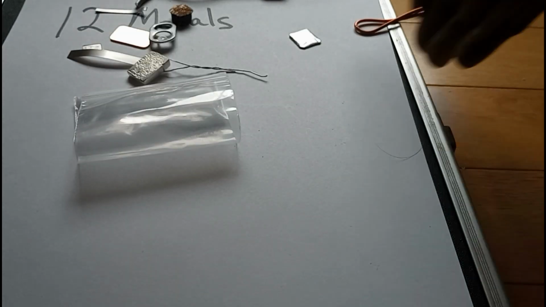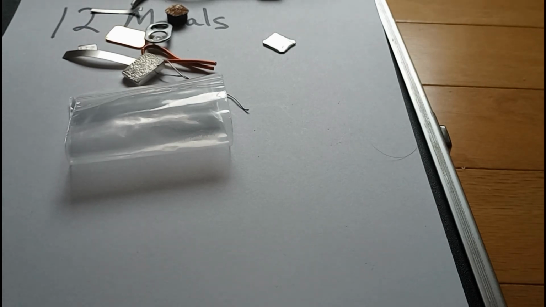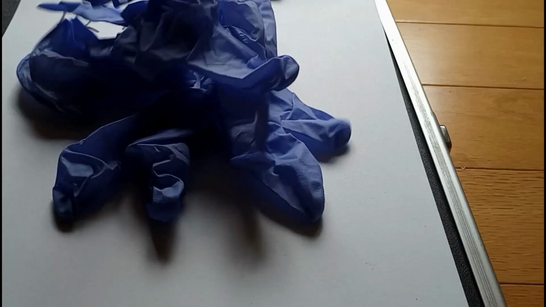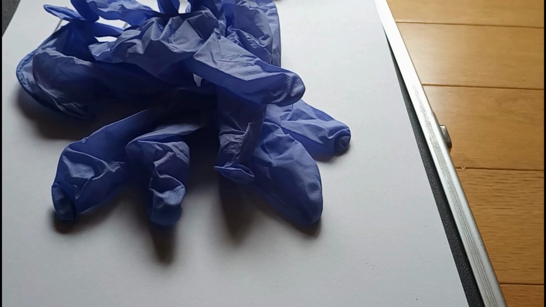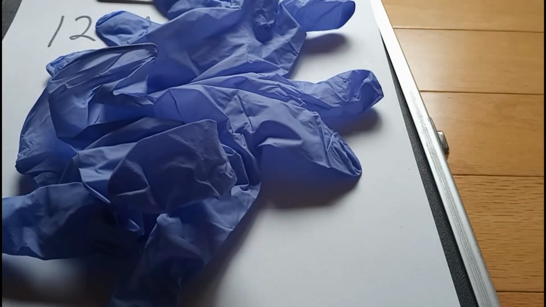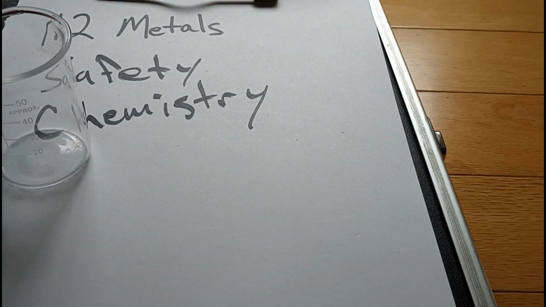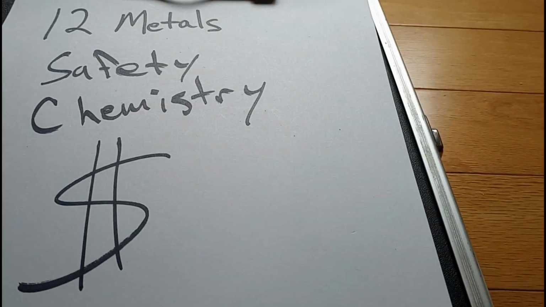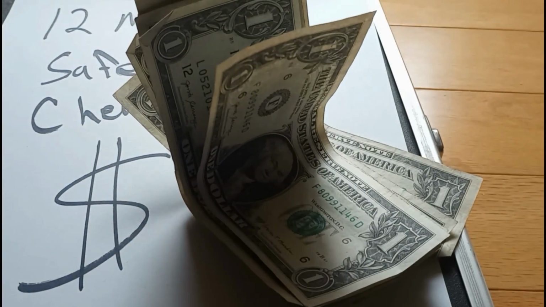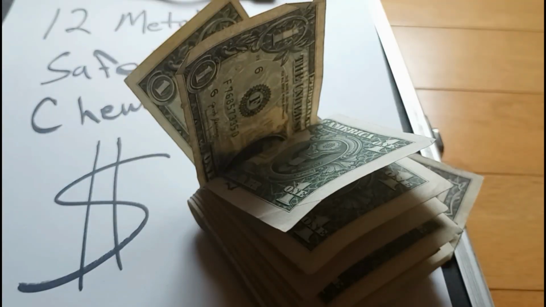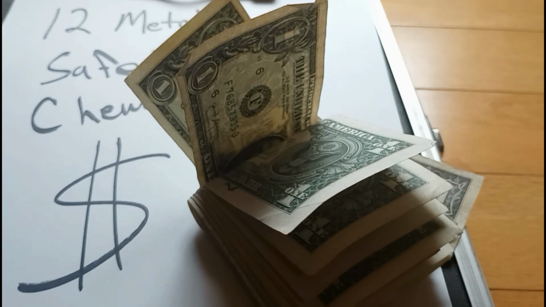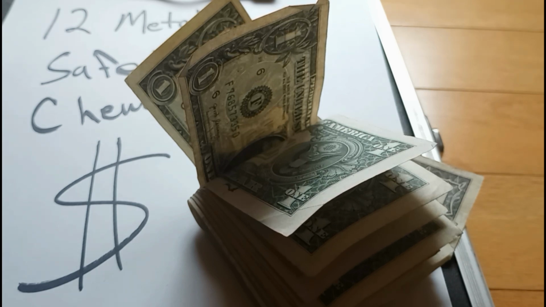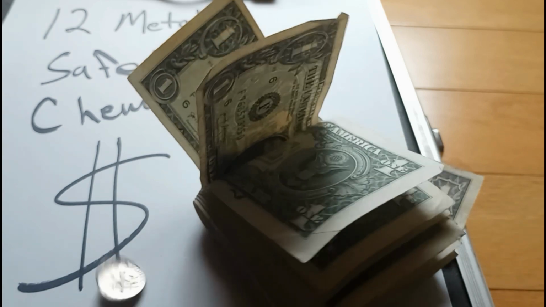I want each one of my videos that I make to focus on a few things, primarily safety, because I've made some mistakes, I've hurt myself, and I don't want anyone to watch my videos and then get hurt. And of course, the interesting chemical reactions that will take place with these metals. And one other important thing is money. How much does it cost to do this stuff? How much is this metal actually worth? Is it really worth doing this? Well, maybe I can save you some change. Hopefully.